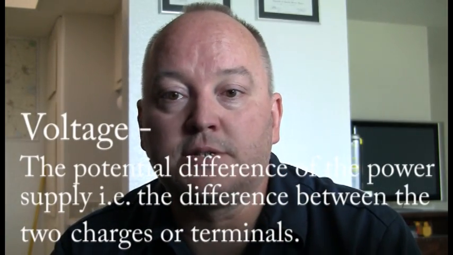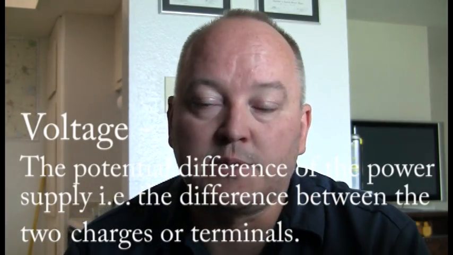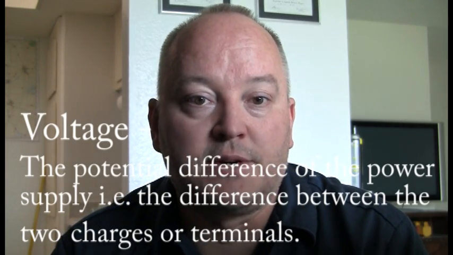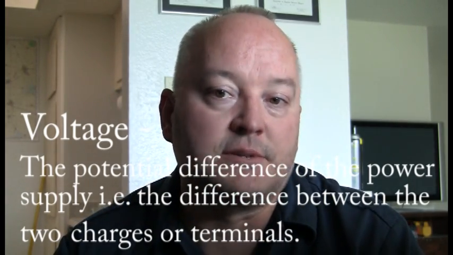Voltage then would be the potential difference of the power supply. That is to say, the difference between the two charges or terminals. I wanted to explain that before we start talking about the symbols used, and everybody gets all confused because there's more than one symbol being used for voltage. I have some formulas written up that I used E with, and then I got some that I used V, so yeah, anyway.